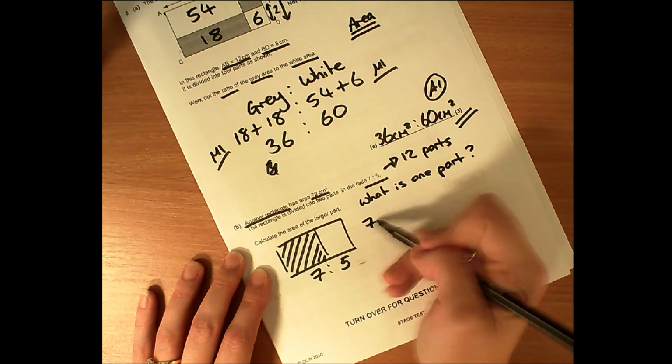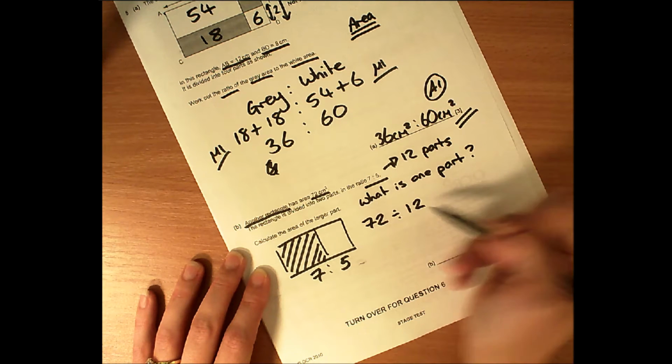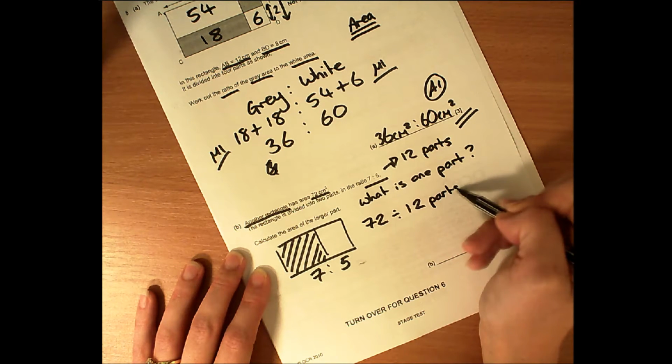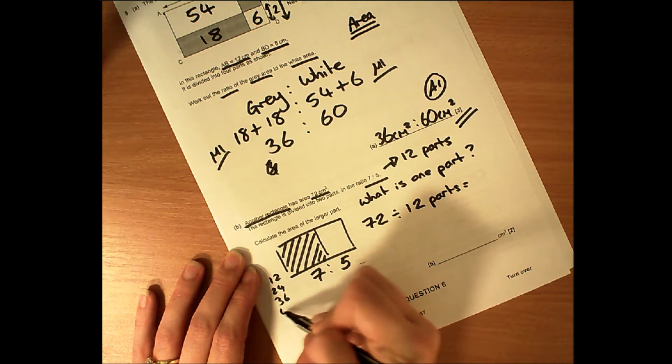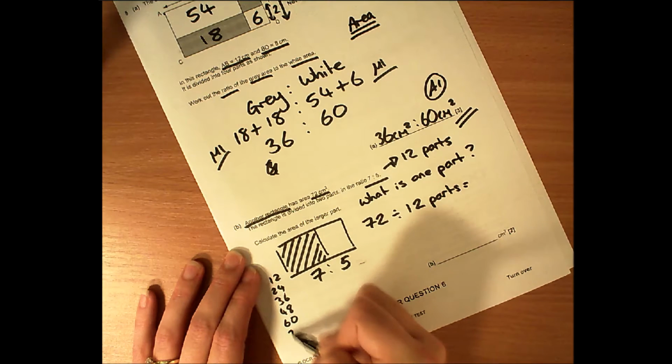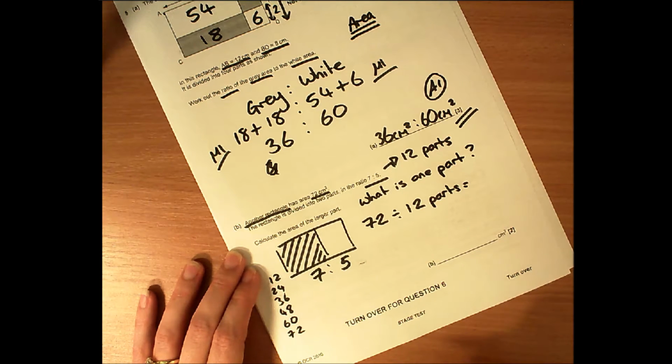And I know that the total size of the whole rectangle is 72. So I'm going to divide 72 by 12, and that will tell me what 1 part is. What's the area of 1 part? Now, if you don't know your 12 times table, or if you don't know any times table, please just list them out like I'm doing here.